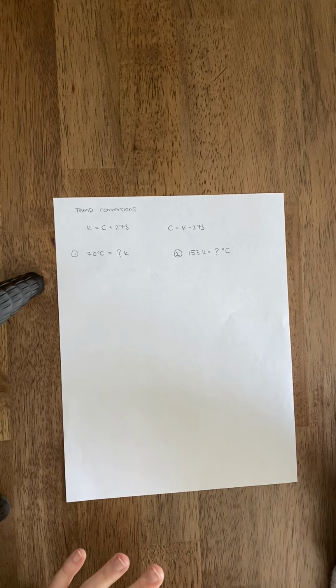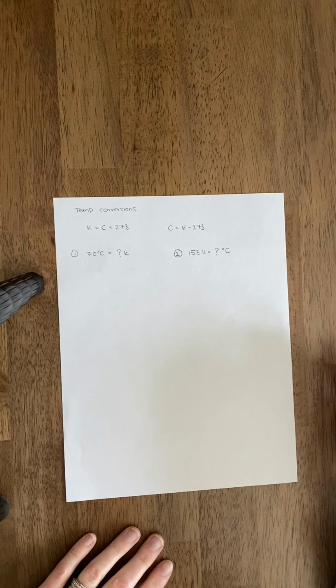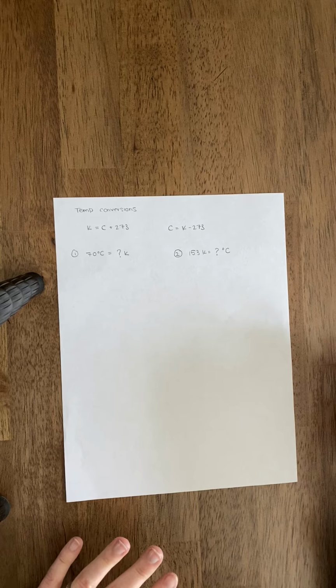In your notes, you noticed that there were degrees Celsius, which I'm sure is something that we've heard of before, but there were also units of Kelvin. And Kelvin's going to measure the amount of kinetic energy our particles have. So we'll see both of these units as we move into our next chapter as well. So we want to make sure that we can convert between the two.